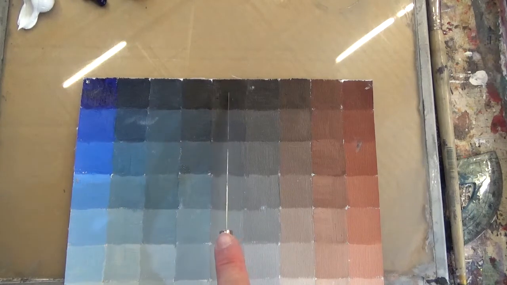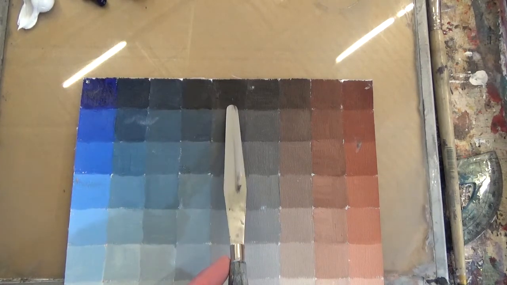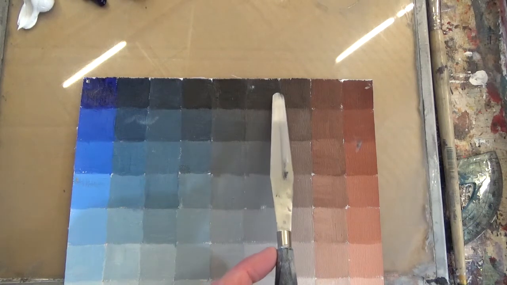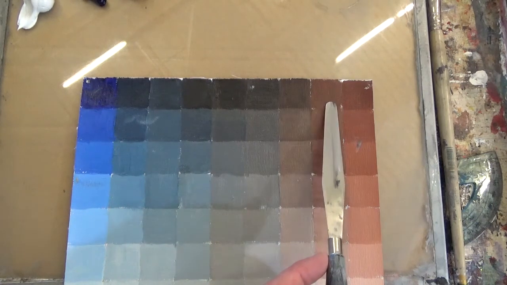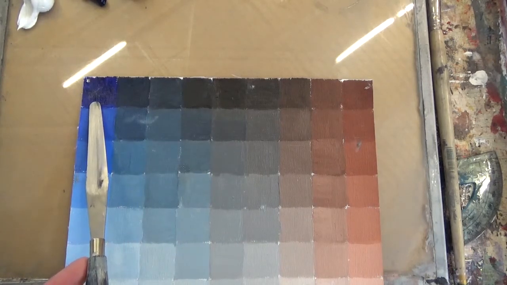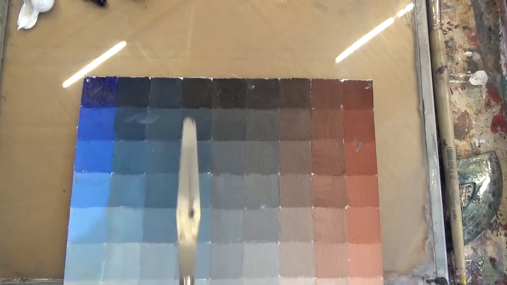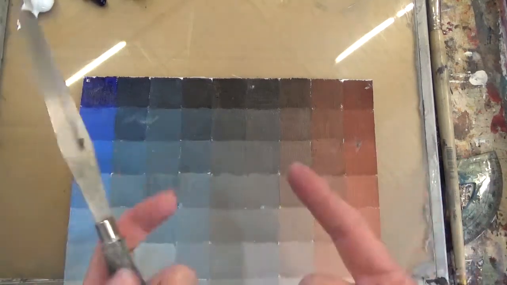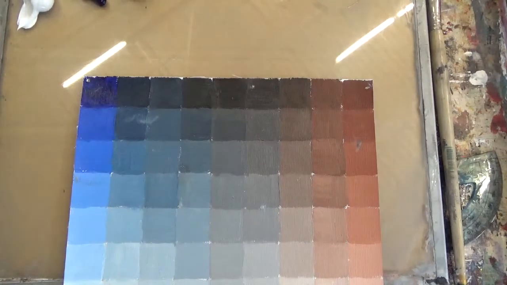When I step over towards the burnt sienna from that neutral, it gets a little more clearly burnt sienna as it goes out, a little more clearly blue over here on this end of the scale. So the first thing you're going to have to figure out is how you mix these two together to get that lowest saturation, which is a neutral.